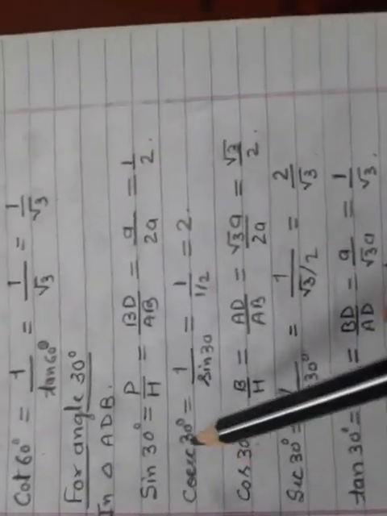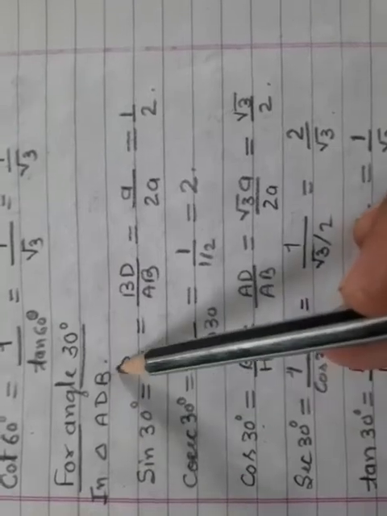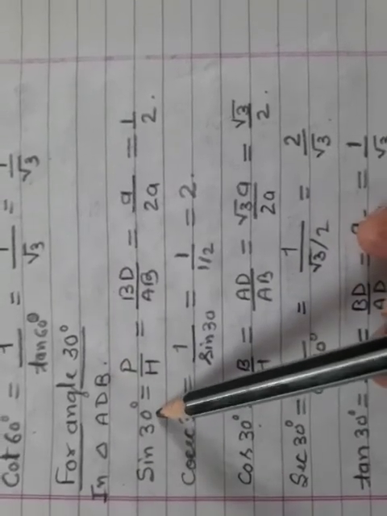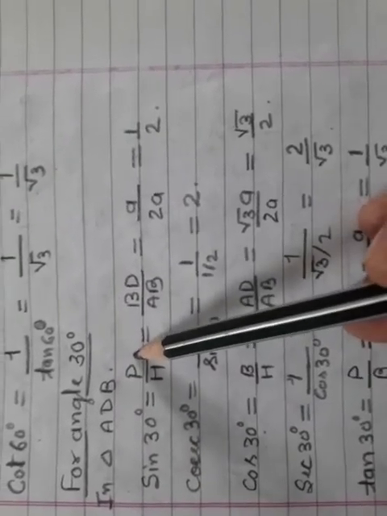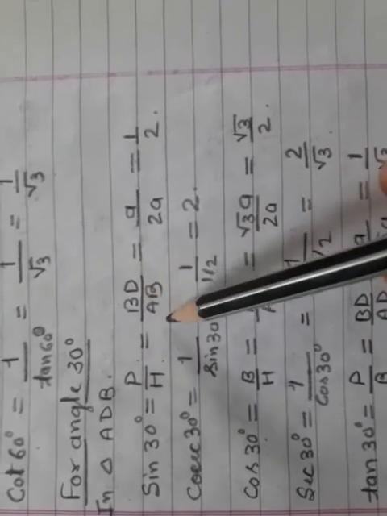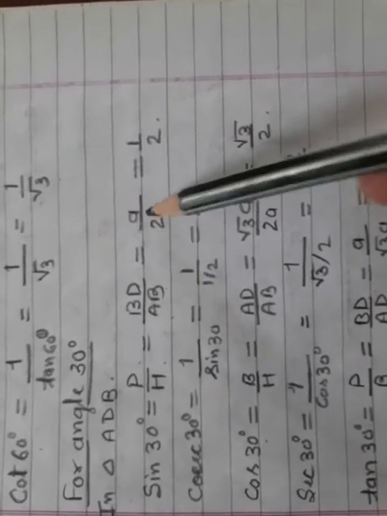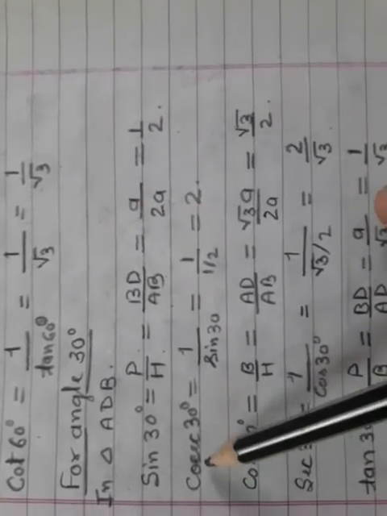Now look here. For the angle 30 degrees in triangle ADB, sin 30 degrees is equal to perpendicular upon hypotenuse. Perpendicular is BD upon AB, so a upon 2a. The a cancels, and we get 1 by 2.